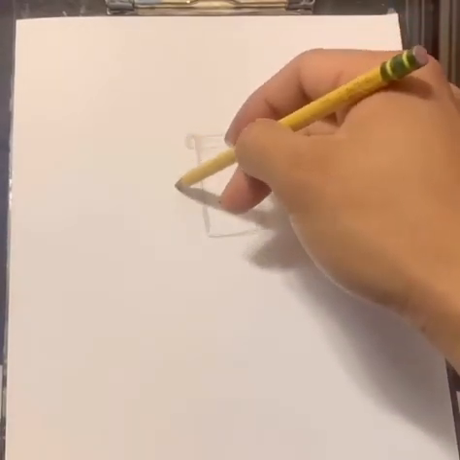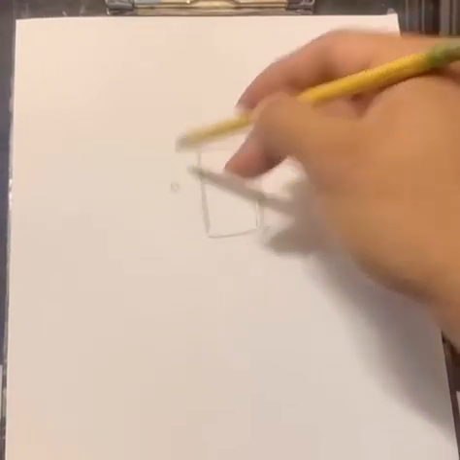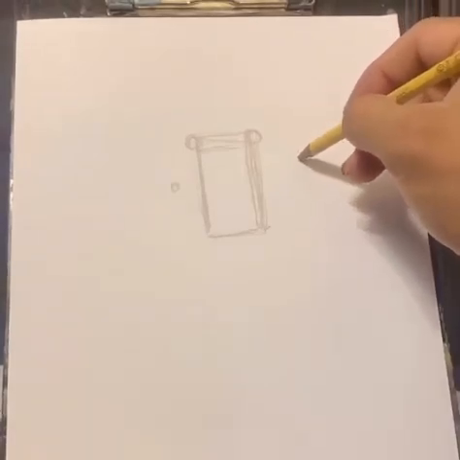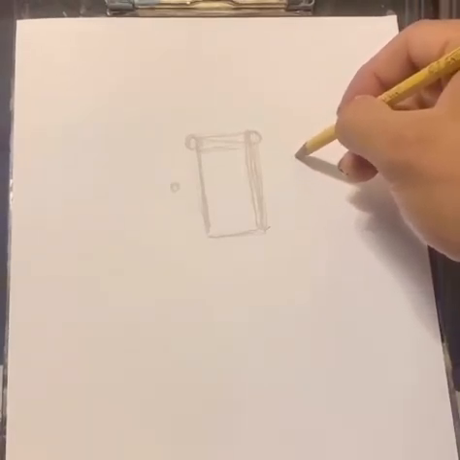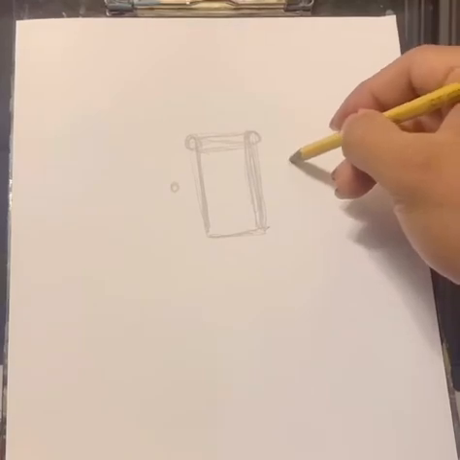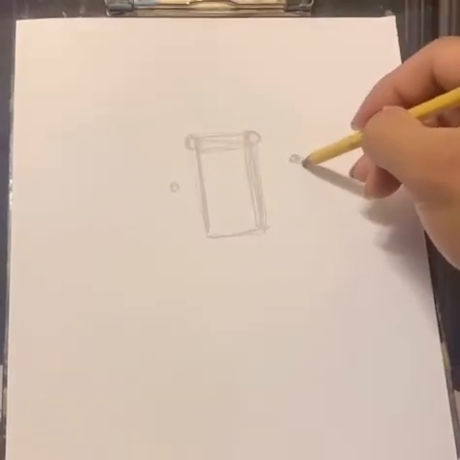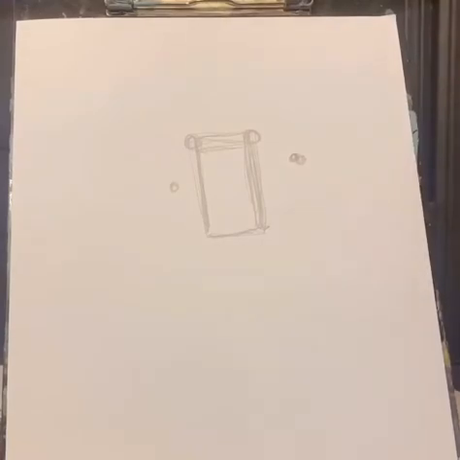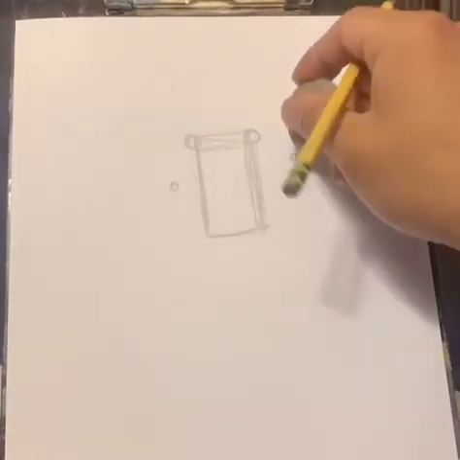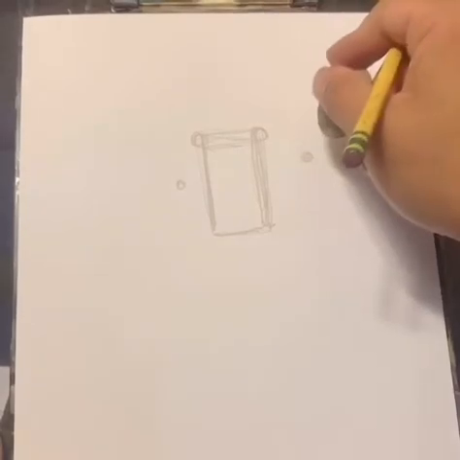And then I'm going to draw a smaller circle. And I want them about the same length.